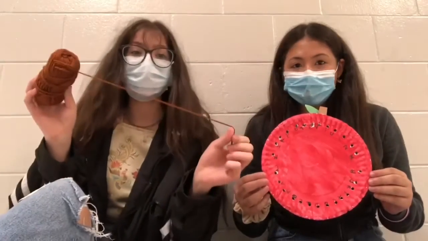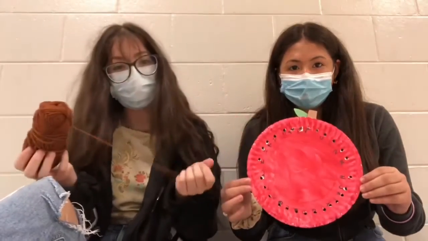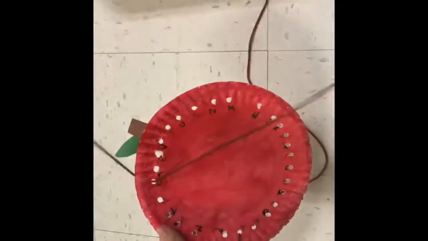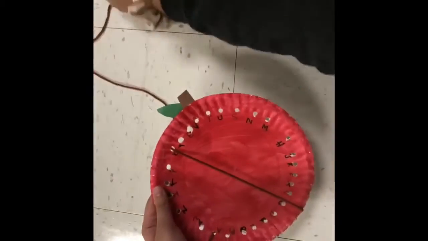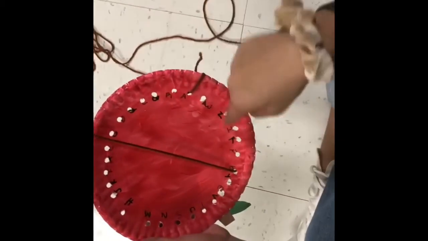We're going to begin stringing the string or yarn into the little holes of the apple plate. When you start with A, make sure you put a knot so there's no way for the string to move. Make sure we are going in A to Z order, like a sequence.